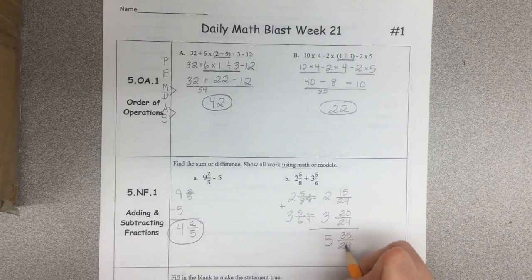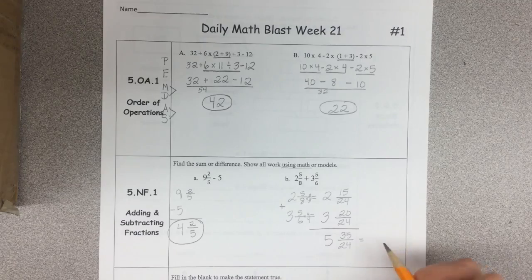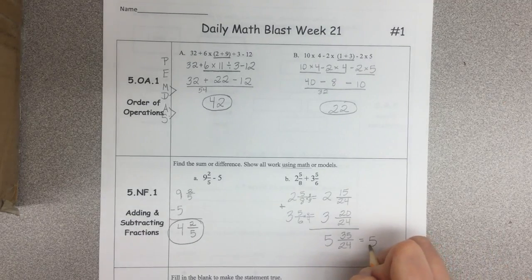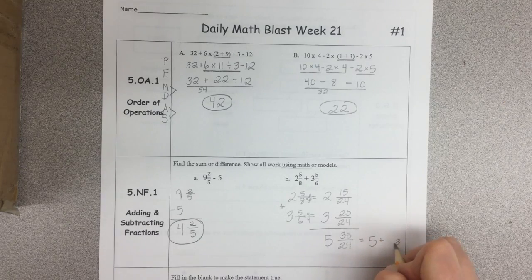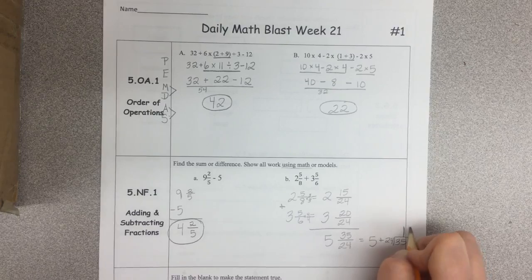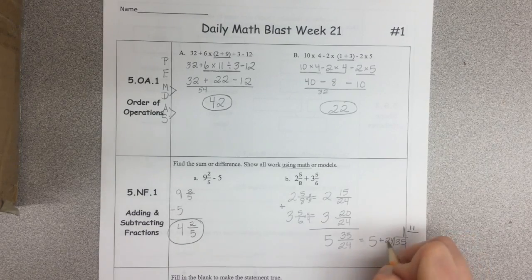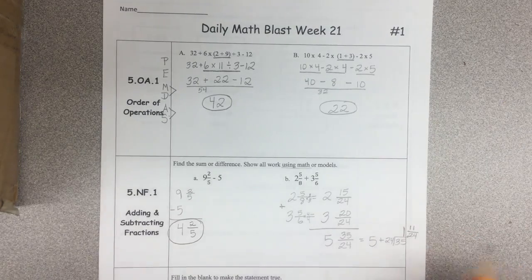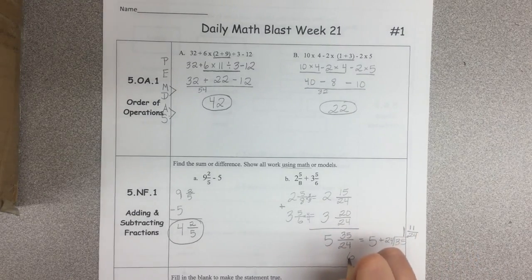Now 5 and 35 24ths, I notice, includes an improper fraction here. I have more parts than are in 1 whole. So that's the same as 5 plus 35 divided by 24. 24 can go into 35 one time, and there's 11 left over. 11 24ths left over. So 5 whole plus the 1 and 11/24 is 6 and 11/24.